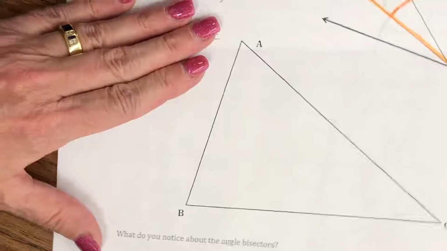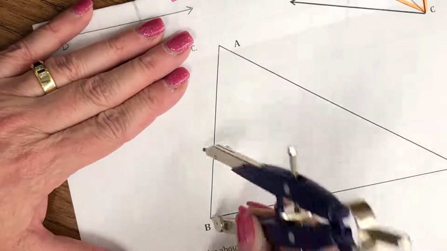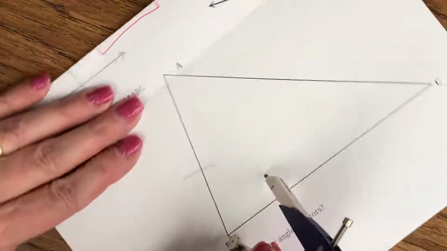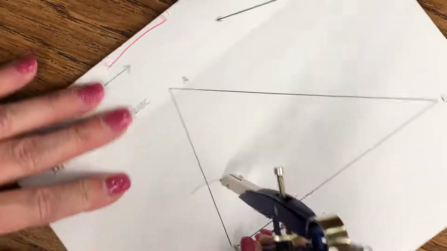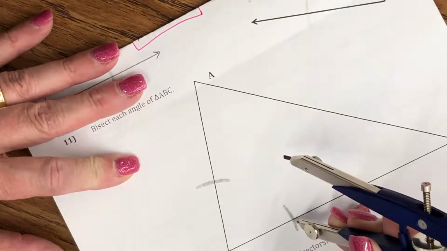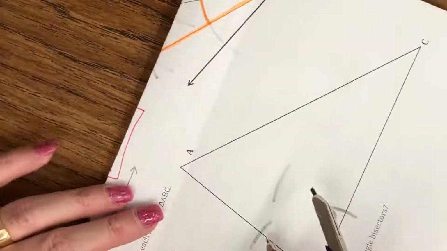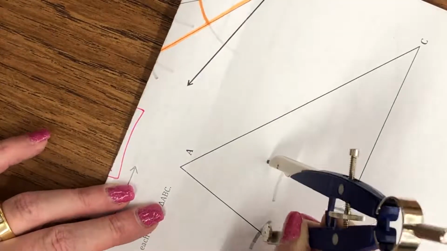And so remember how to do this. We're going to put our point right there on vertex B. Make an arc going across. You can go all the way across or just do each side. And then I'm going to put my point right here. Make an arc. My point right there and make an arc.